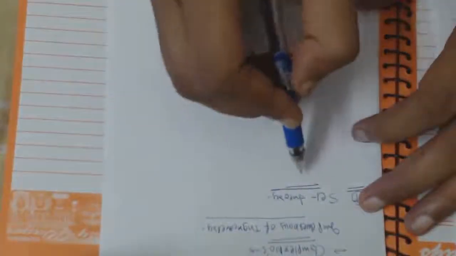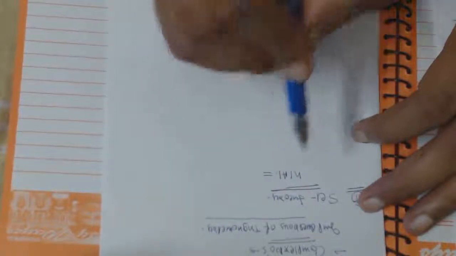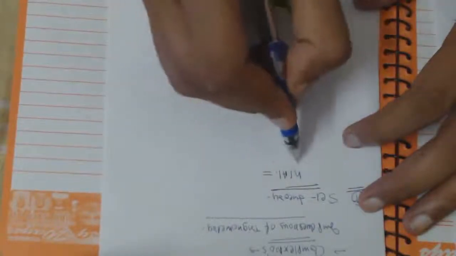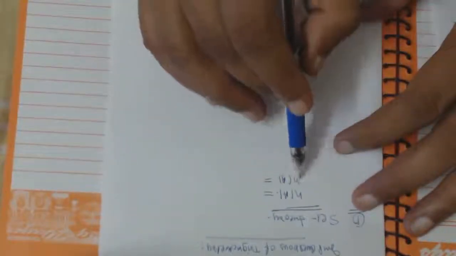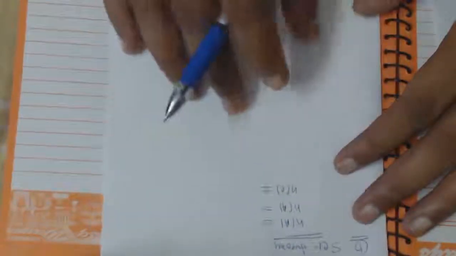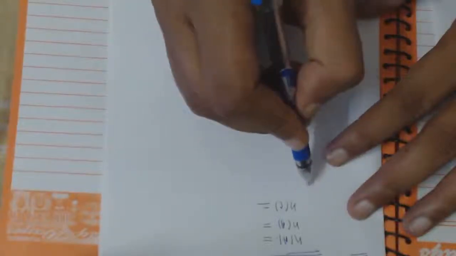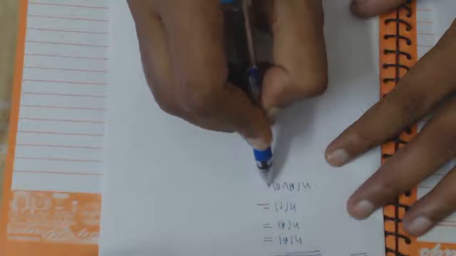Okay, so in set theory, n(A) stands for number of items that belongs to A, and n(B) stands for number of items that belongs to B, and n(C) stands for number of items that belongs to C. Okay, now n(A union B).